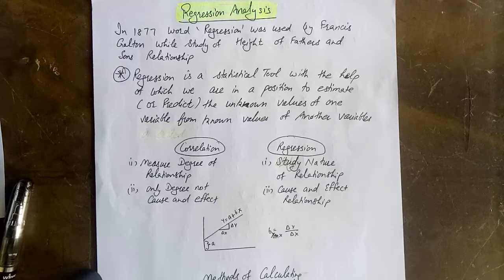Regression is a statistical tool with the help of which we are in a position to estimate or predict the unknown values of one variable from known values of another variable.